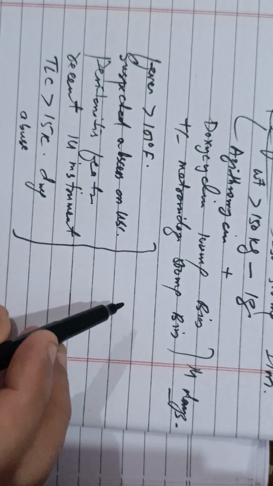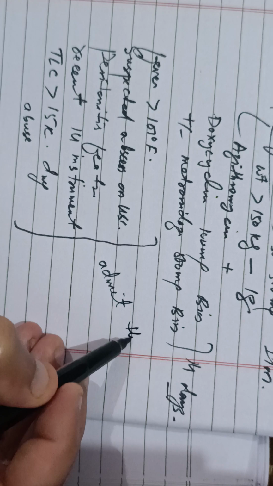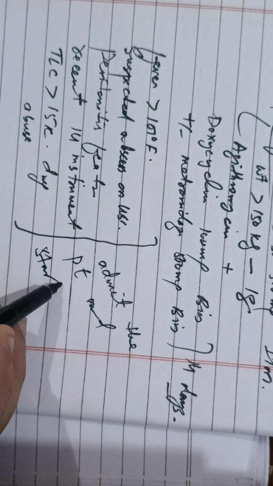In these circumstances, you will admit the patient and start IV treatment.